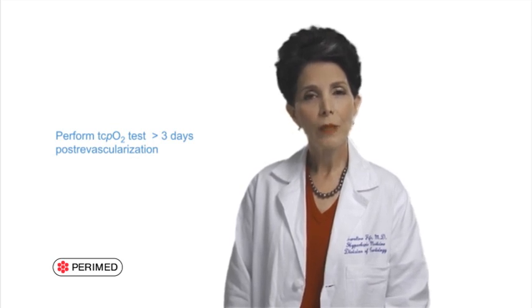However, the increase in baseline pressure values after revascularization may be delayed, so post-revascularization tcpO2 studies should not be performed until at least 3 days after the procedure, and preferably more than a week. The reason is that tcpO2 values can continue to increase for as long as 28 days after revascularization.